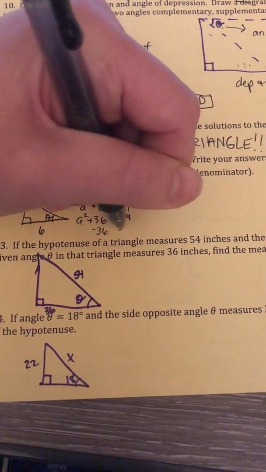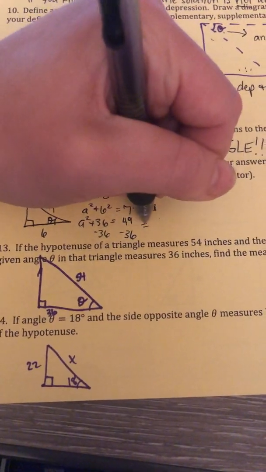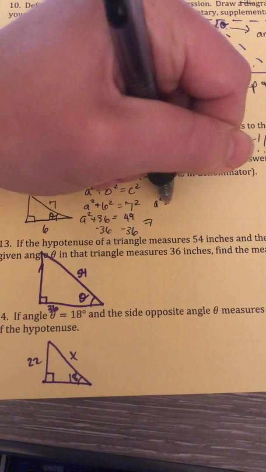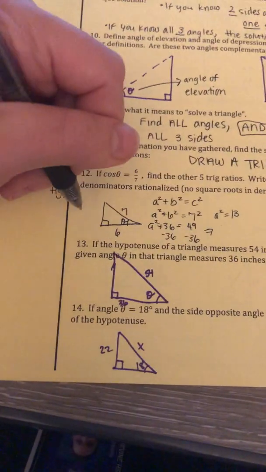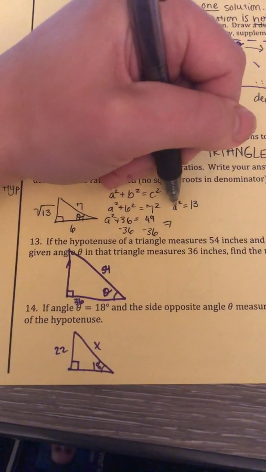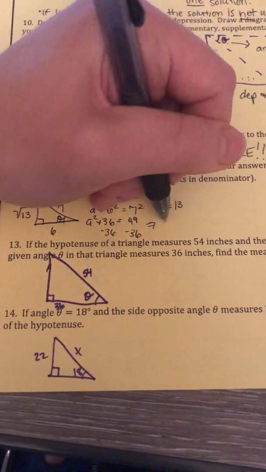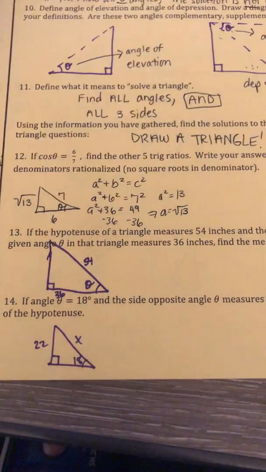We subtract 36 from here. We get that a squared is equal to 13. So our other measure here will be the square root of 13. Please do not forget that anytime you get a value squared is equal to 13, you square root it. So a is equal to the square root of 13.